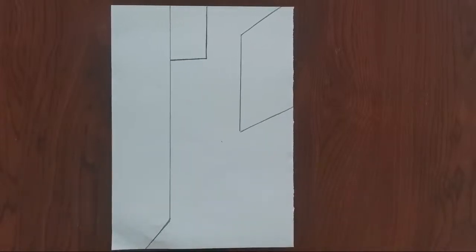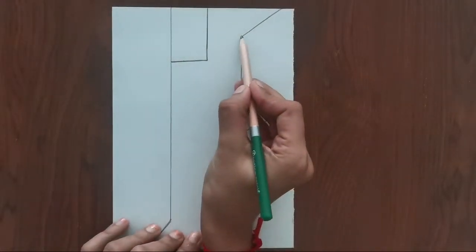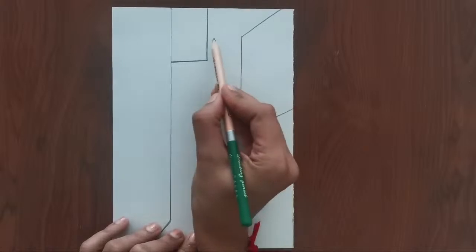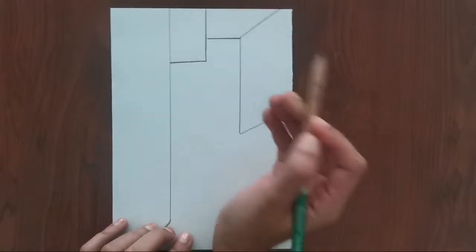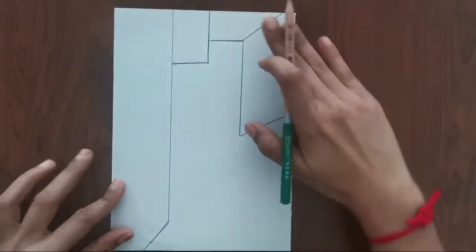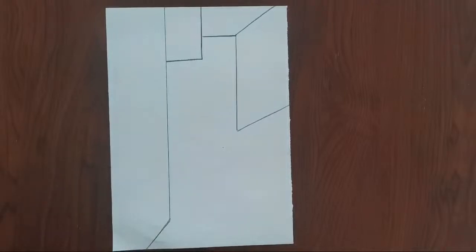Okay. So the next step, from this point to this point, I'll be adding another connection. So this is one building, this is the next building, and here we will add that passage. That I'll show you how to do. Let's wait.